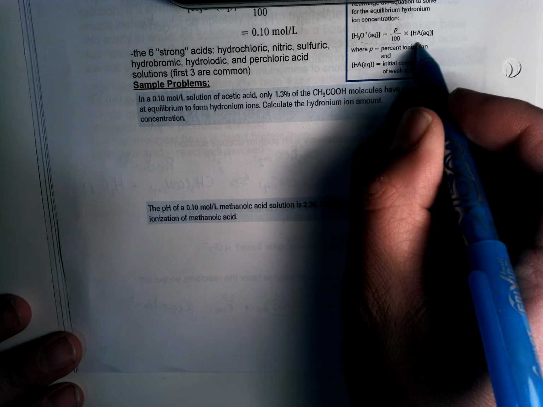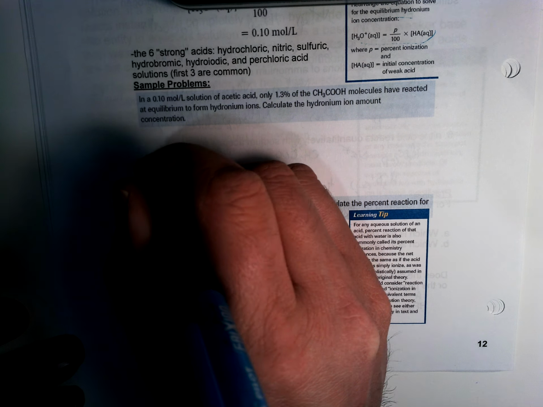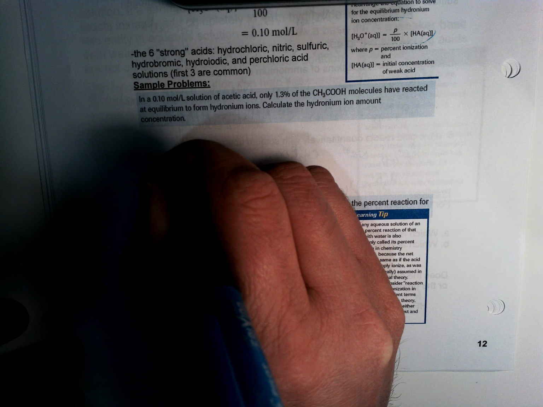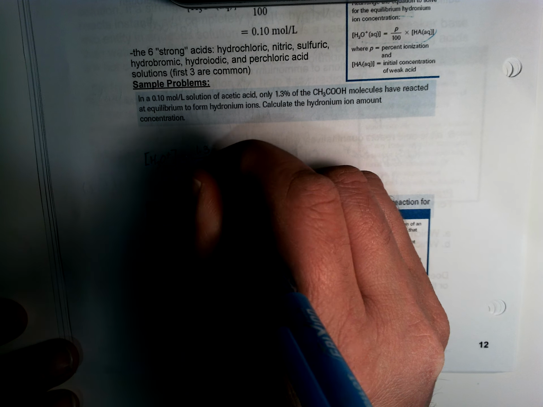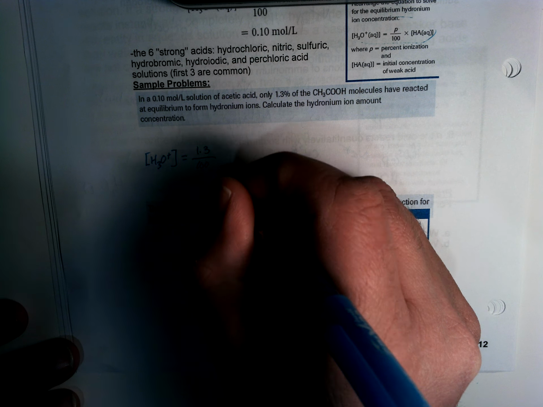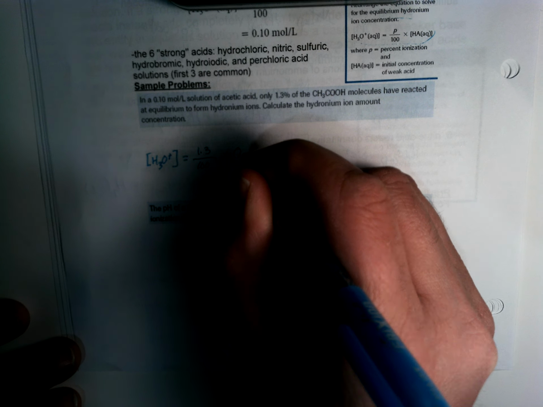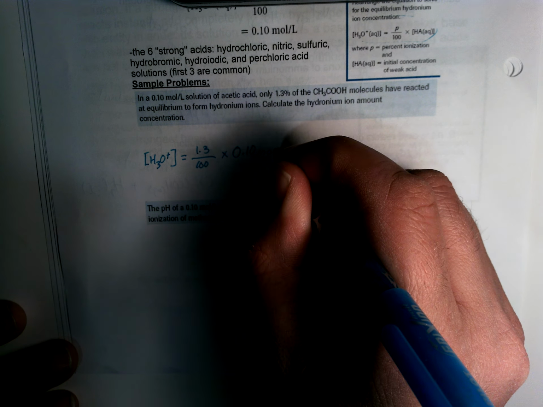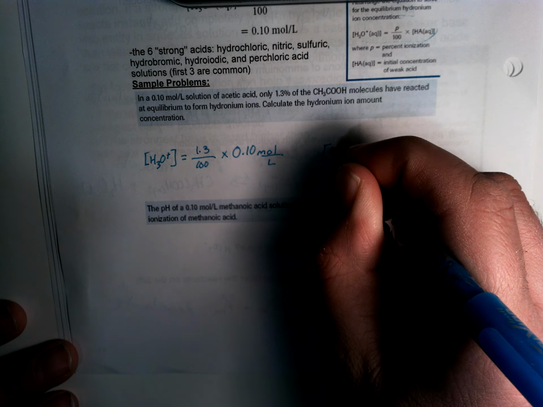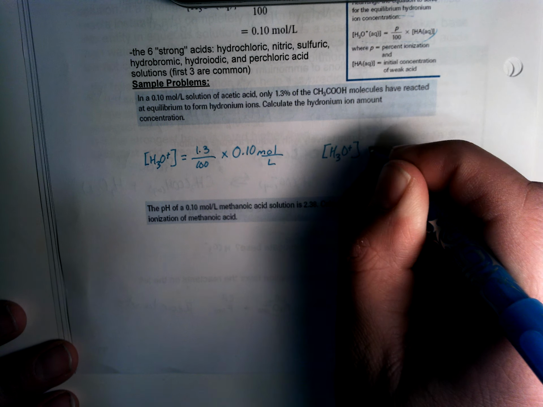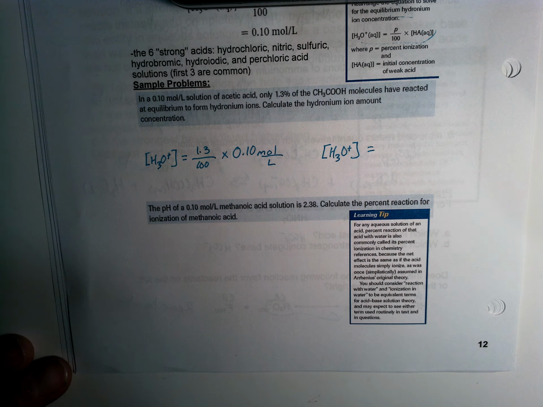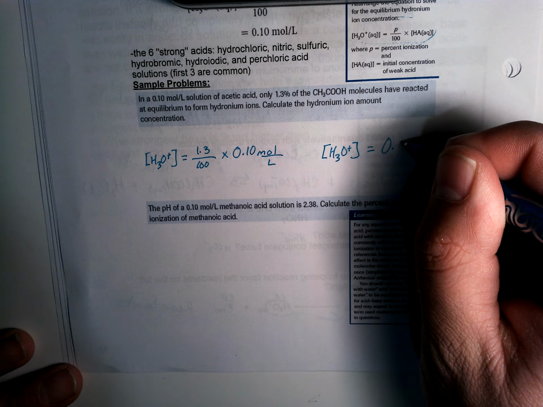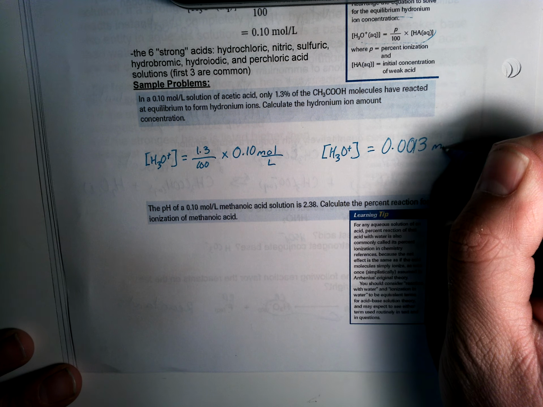The hydronium ion concentration is equal to our percent, 1.3 divided by 100, times our initial concentration, 0.10 moles per liter. So our hydronium ion concentration is equal to 0.0013 moles per liter.